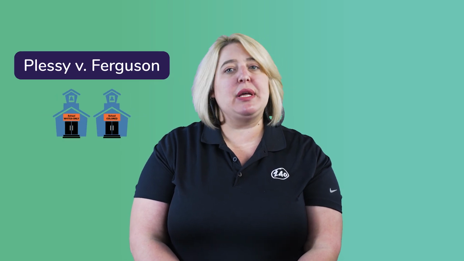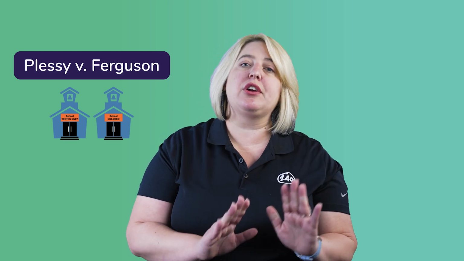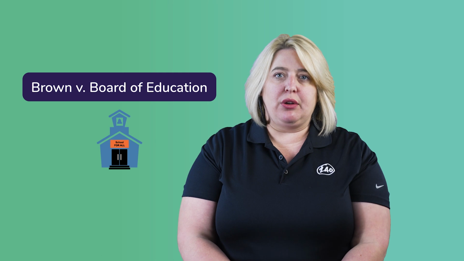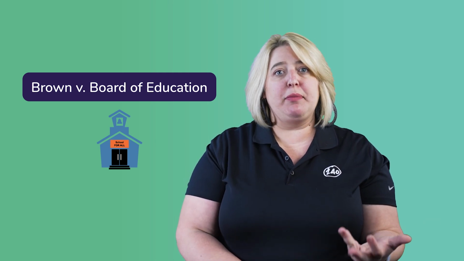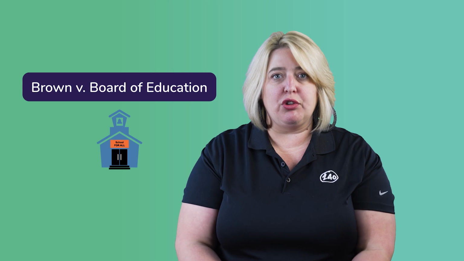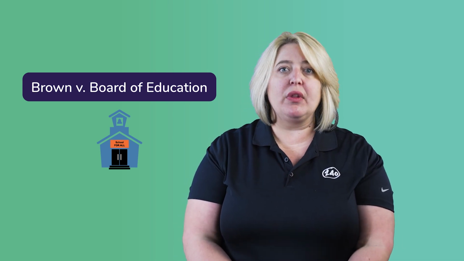The third is Plessy versus Ferguson, which said that segregation in schools is allowed and constitutional as long as they are separate but equal. And last is Brown v. Board of Education, which overruled Plessy versus Ferguson by proclaiming that segregation of public schools was unconstitutional because separate educational facilities are inherently unequal. And those are the big things to know in Competency 5.